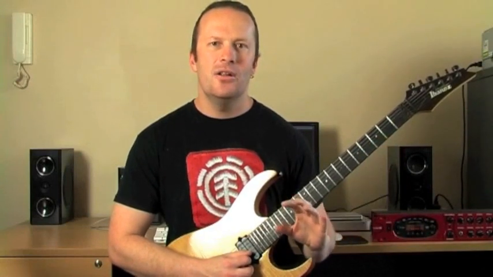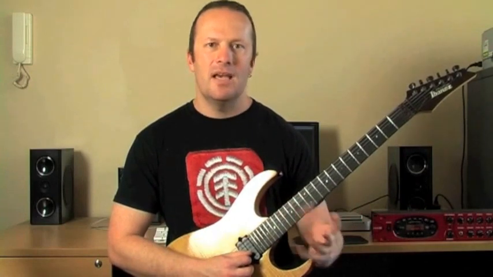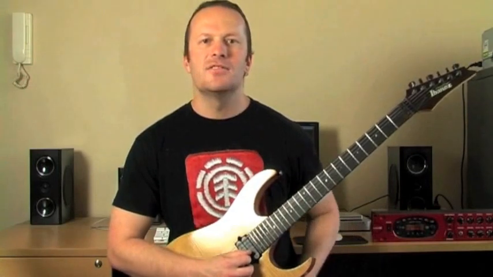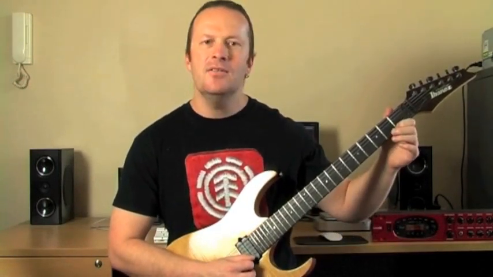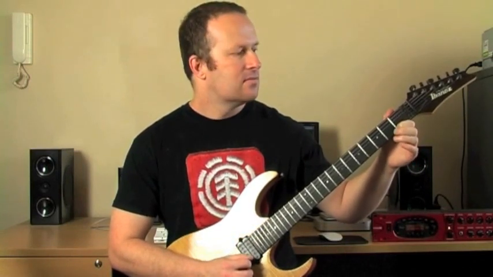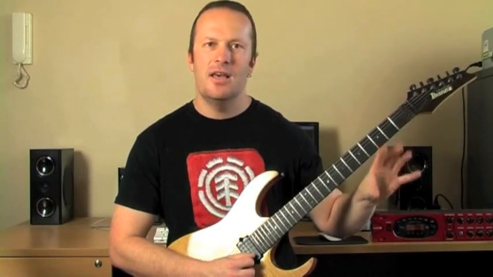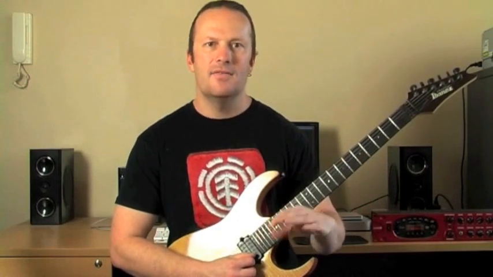Now I should point out here that the C major scale is the only one that has no sharps or flats. Every other major scale will either have sharps or it will have flats. So I'll give you a couple of examples. If we start from an F note, say the first fret on the thinnest string, what we do to create the notes of the F major scale is we follow that pattern. So we go whole, whole, half.